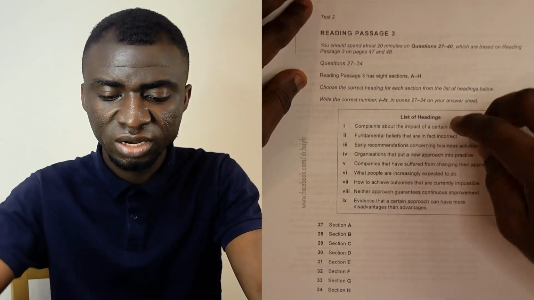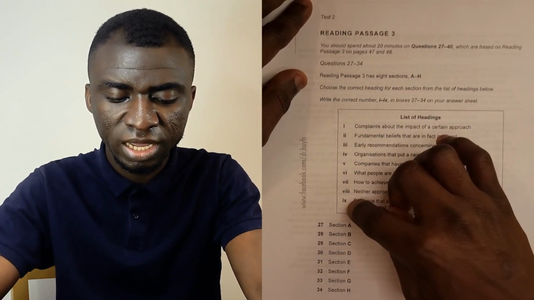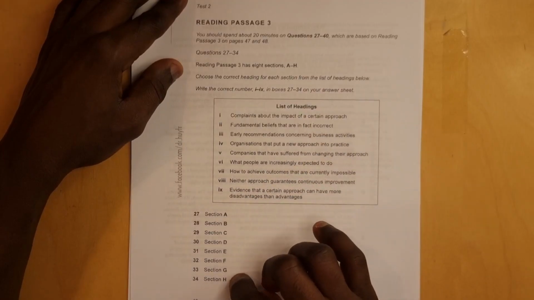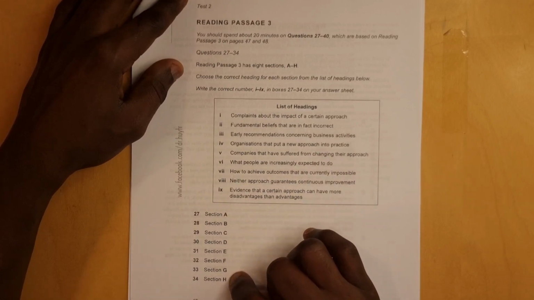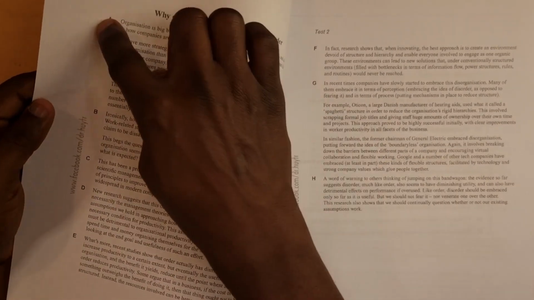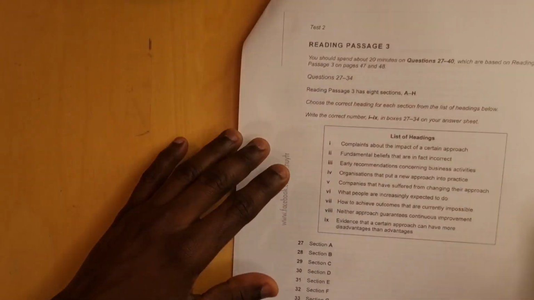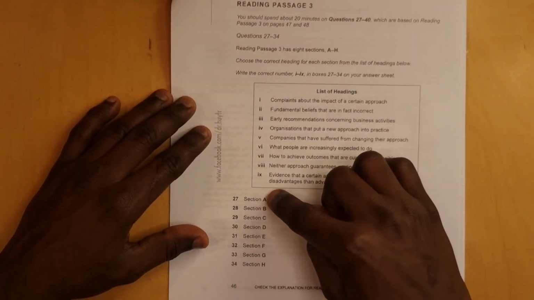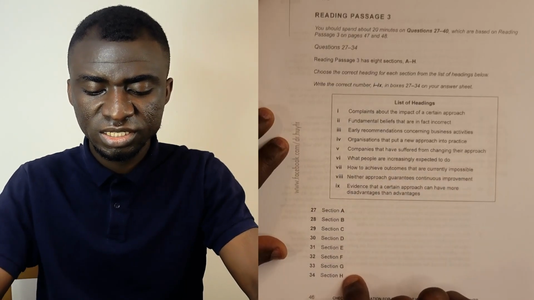So you can see that I've got a list of headings from I to IX, and then we've got some sections on here. Now these sections represent the paragraphs. If we turn to the paragraphs, you can see that they have been lettered from A to H. And when you look at the questions on here, they have been lettered from section A to section H.